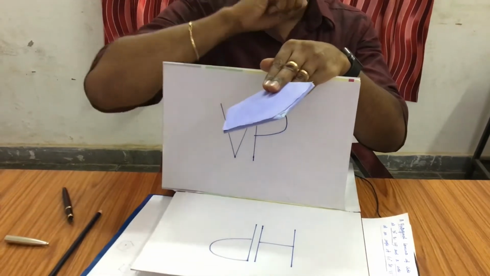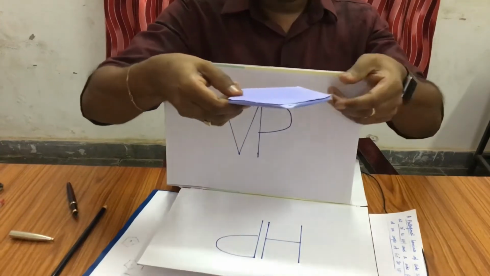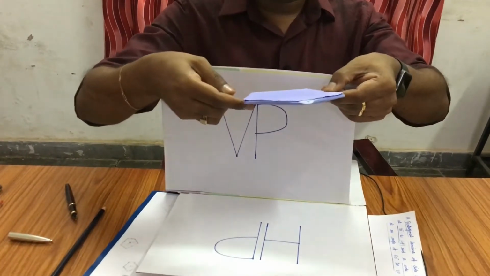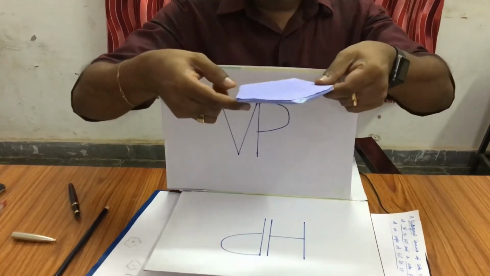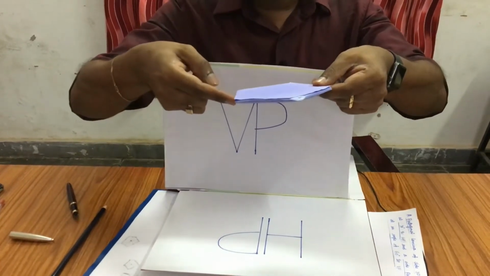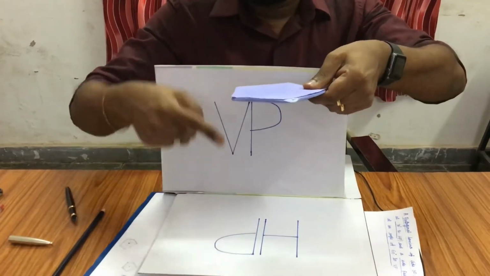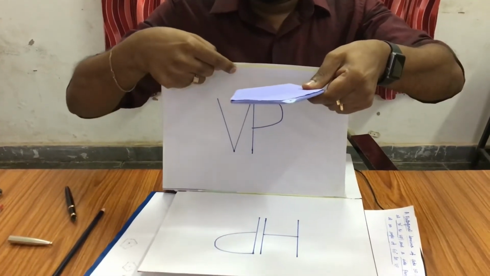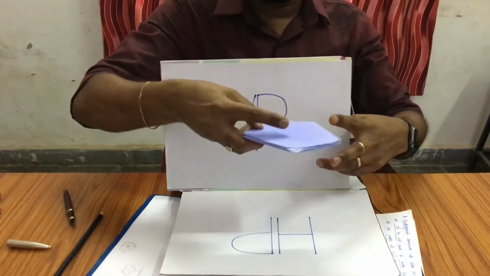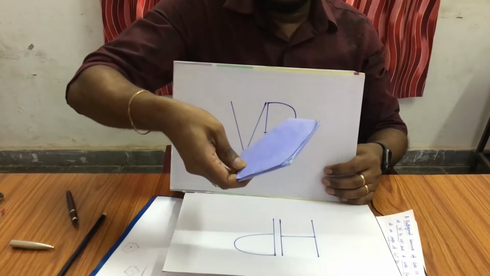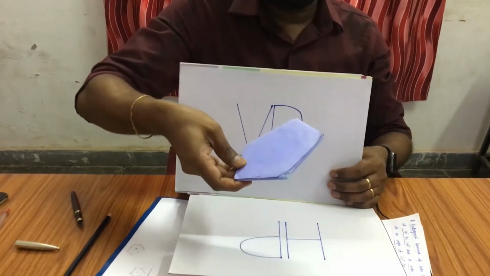Let's look at this question. The side is parallel to HP. What is this side? The straight edge is parallel to HP. As a pentagon has 5 edges, let's consider one of the straight edges is parallel to HP, isn't it? I mean it is perpendicular to VP. Now the condition is that the pentagonal plane surface is inclined to HP. When the plane is inclined to HP, it is perpendicular to VP.